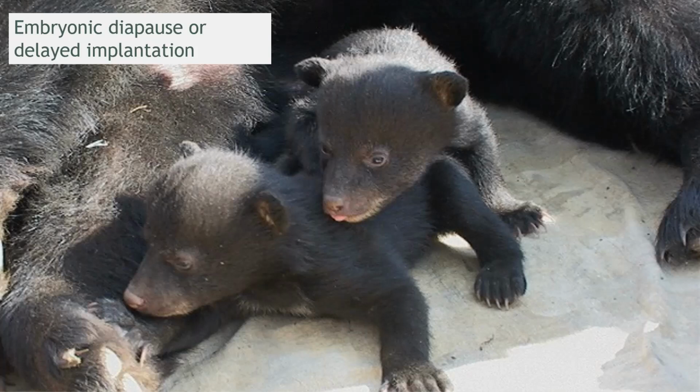So if you think about it, if the female was bred in fall, and then she did not have delayed implantation, and instead the egg implanted and began developing right away, and she gave birth sooner, that means she's giving birth sooner in the winter. So now she has young ones that she needs to nurse for longer while they're denned up, while she does not have access to food.